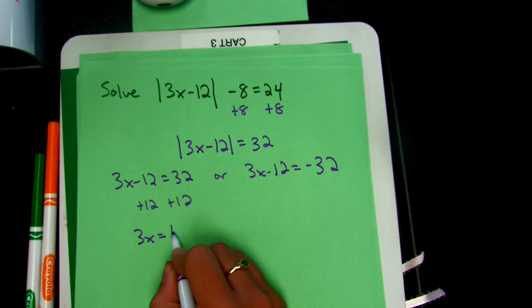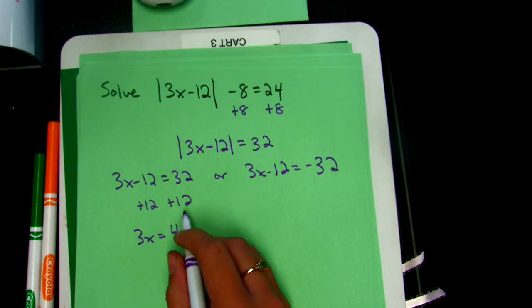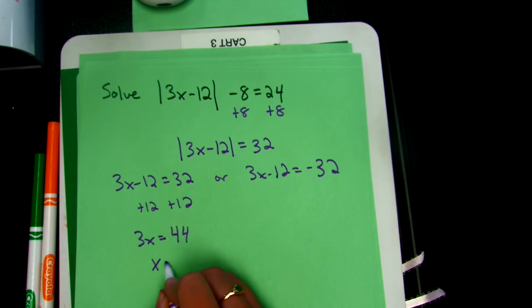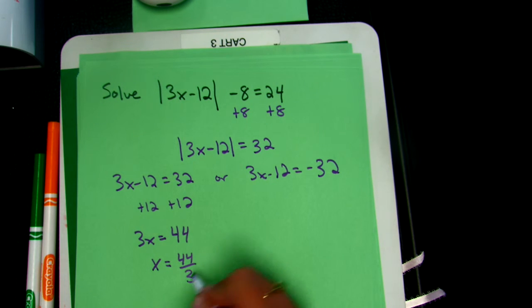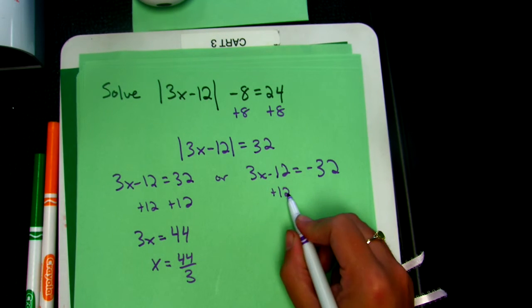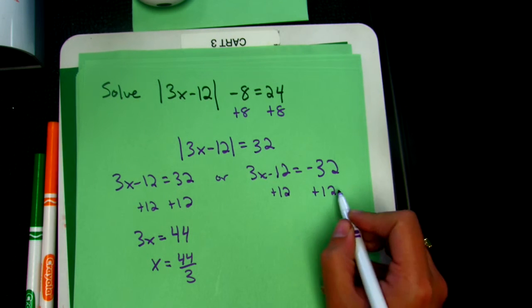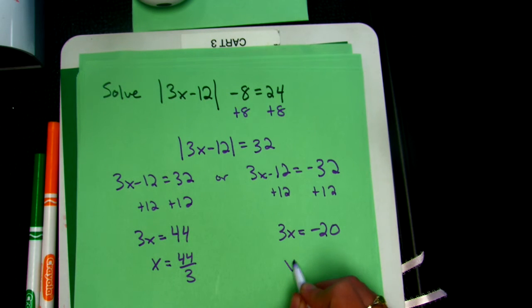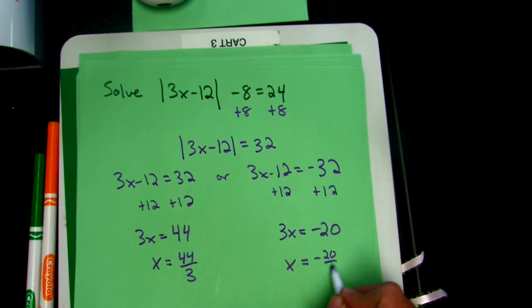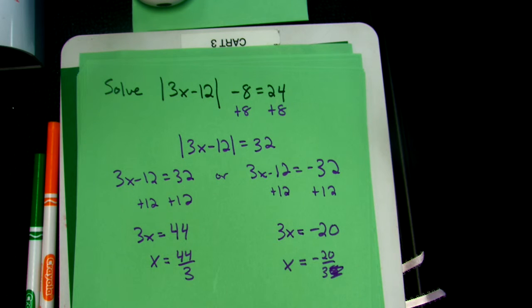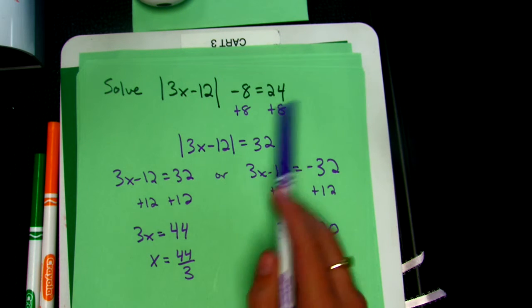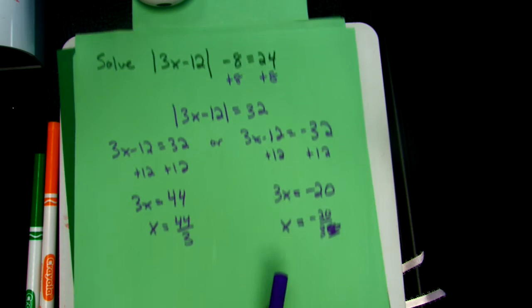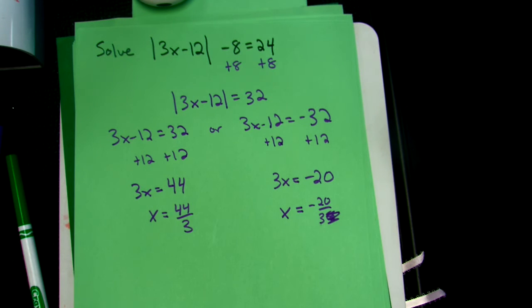So I'm going to add 12 to both sides here. 3x is equal to 44, which means x is equal to 44 over 3. Over here, we add 12 to both sides. I get 3x is equal to negative 20, which means x is equal to negative 20 over 3. Alright, so then we can check these answers in our original equation to make sure that they work.